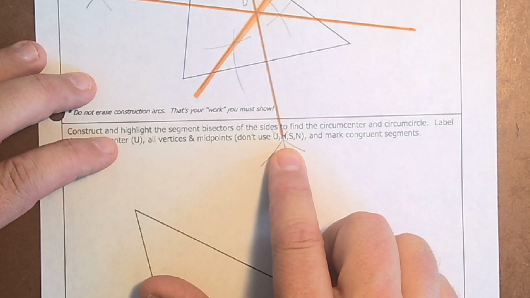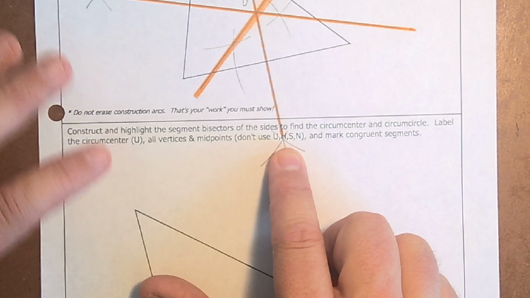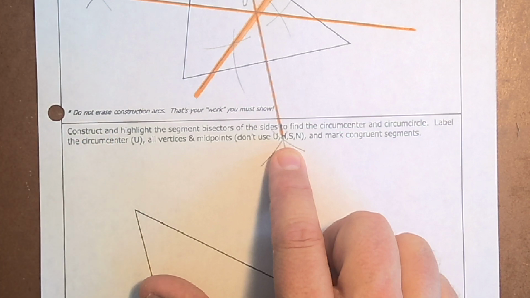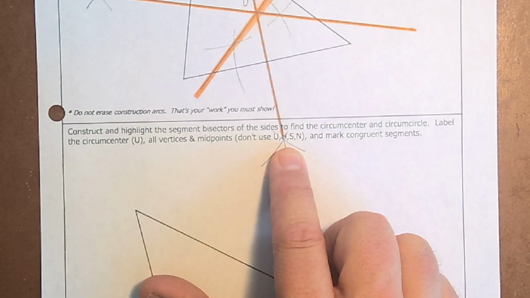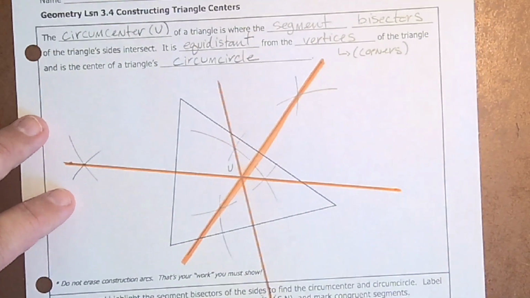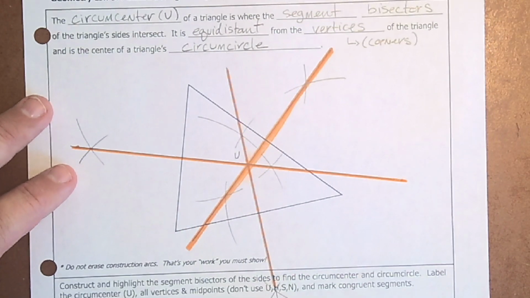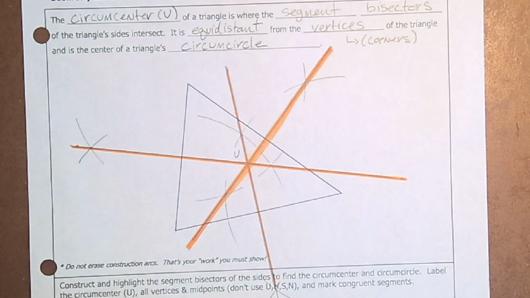Like, for example, U is the circumcenter. We'll only use U for the circumcenter. You get to choose whatever other letters you want. Just know U, H, S, or N. I want you to label all of the vertices and midpoints of the triangle in this construction right here. Go ahead, get started. You can do it.